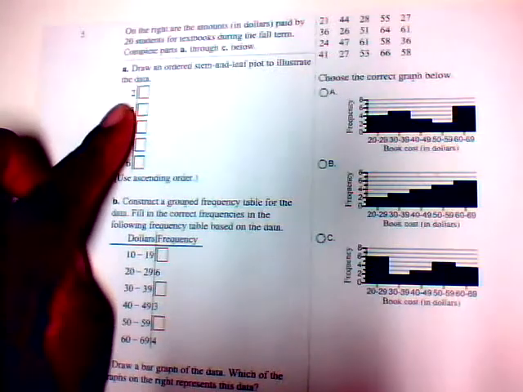Okay, so in this case here, already you have your stems, you just want your leaves. Now for the 2, which is 20s, we have 21, a 26, a 27, a 28, and a 27. So in this case here, we put the 21 first.